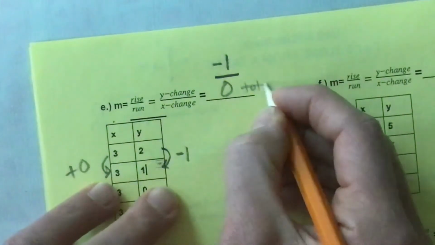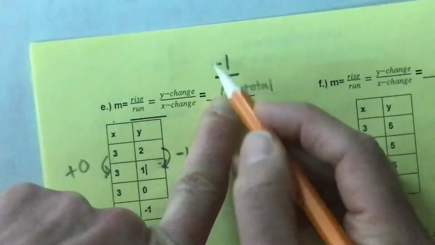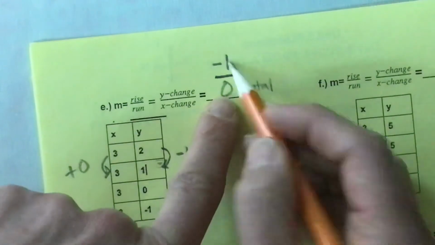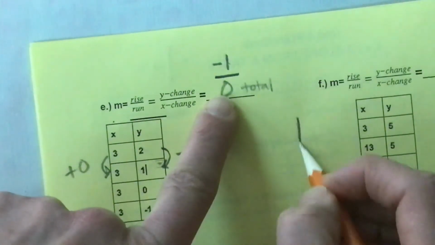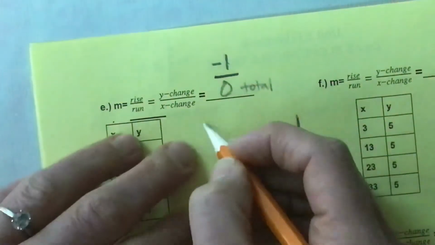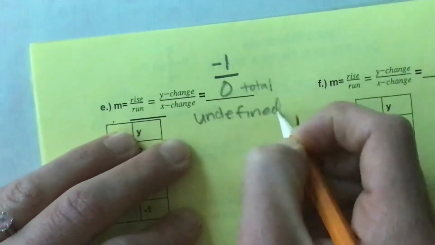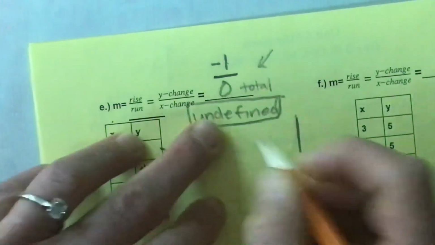And remember, our bottom number is the total. Can you have a total of 0 and give somebody an amount? That's not possible. So our rise is 1 and our run is nothing. So we're not running here, and that'd be vertical. So the answer to this is undefined. Okay, make sure you don't leave your answer with a 0 in it. The answer has to be undefined.